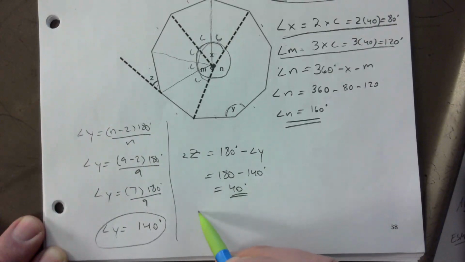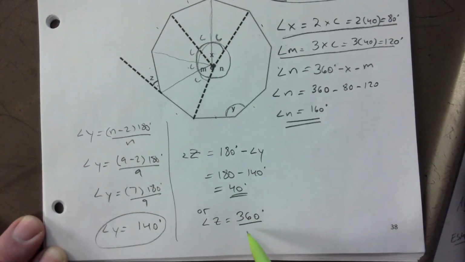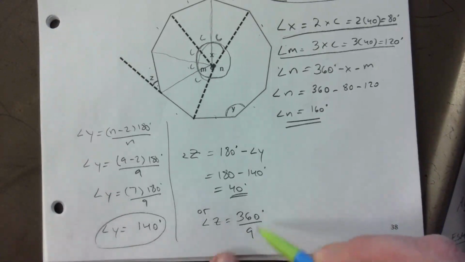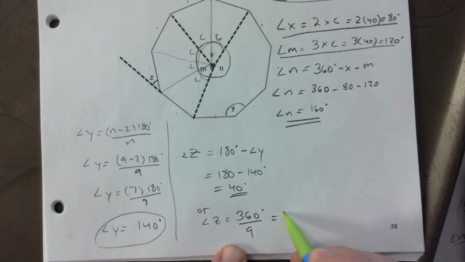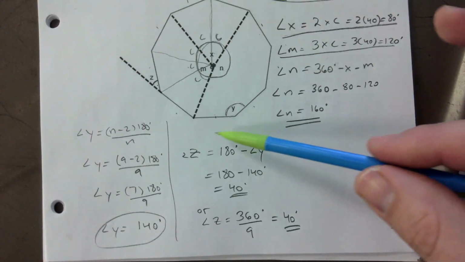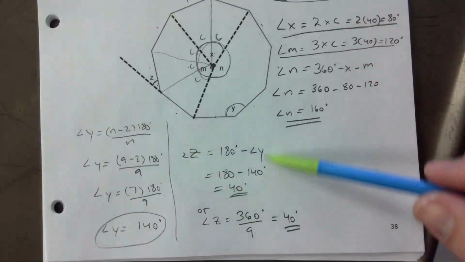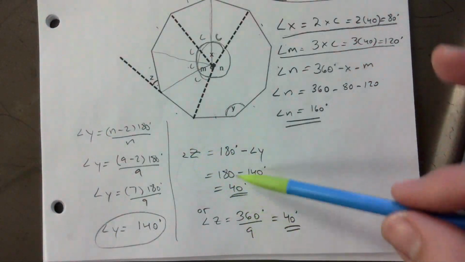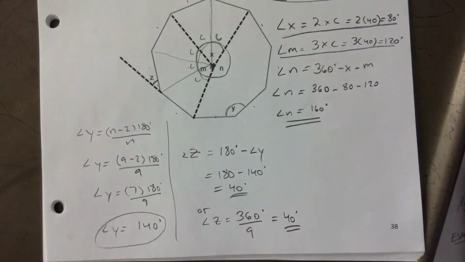Or angle Z would be 360 divided by N. That still works. That's also 40. So always remember, sometimes you have no choice but to use this one, but sometimes you do have the option to use both, okay?